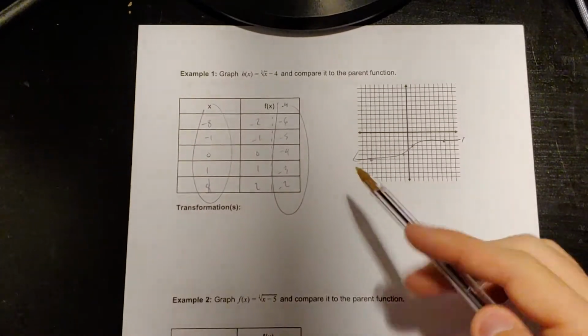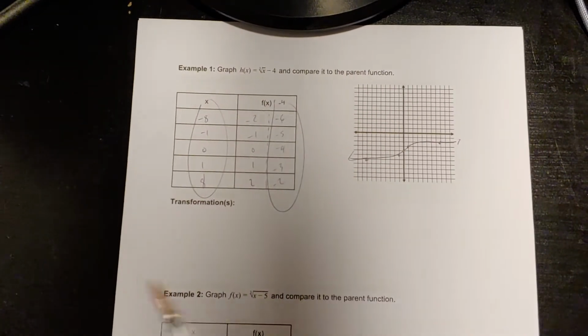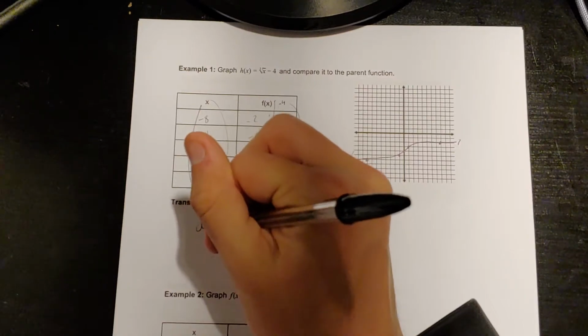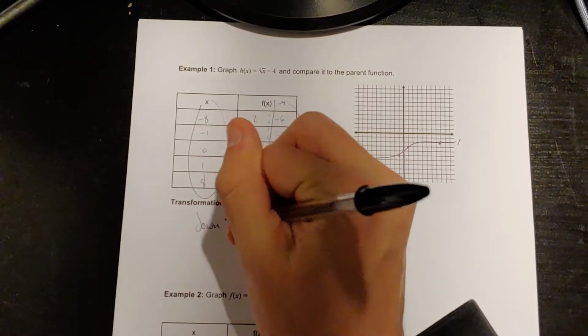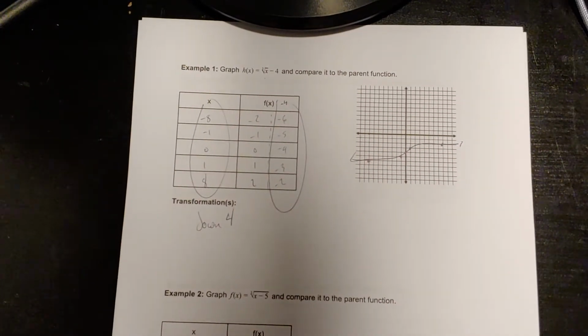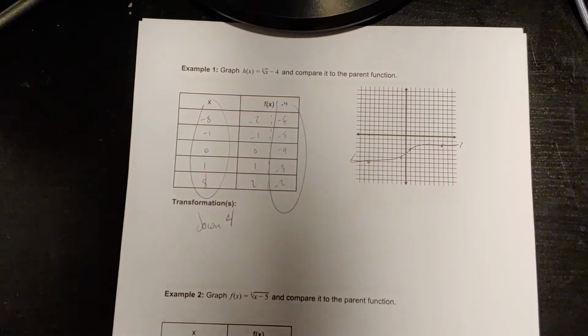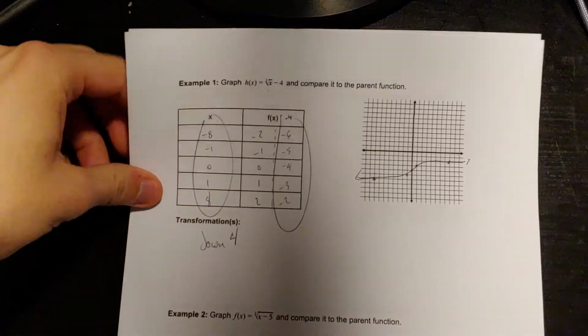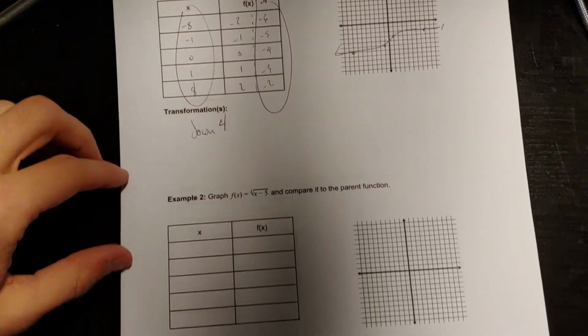Then transformations, we only had one. That -4 on the outside made us go down 4. And that's it. Easy as that. Next example.